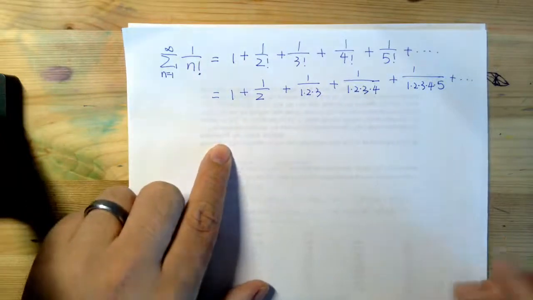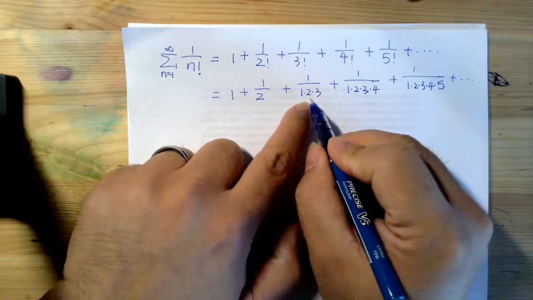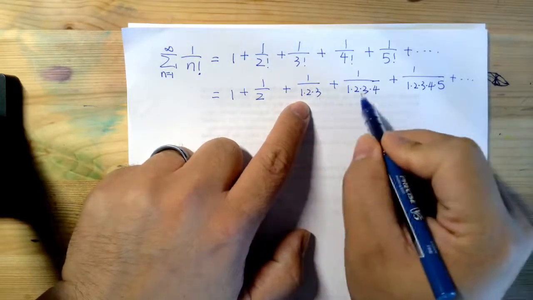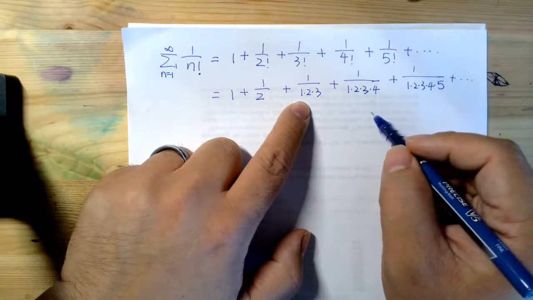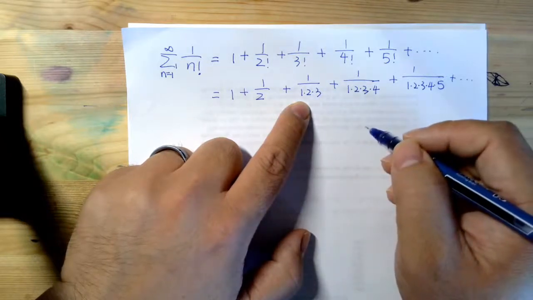And realize that, if we let the denominator be smaller, then the corresponding value will become larger, right?